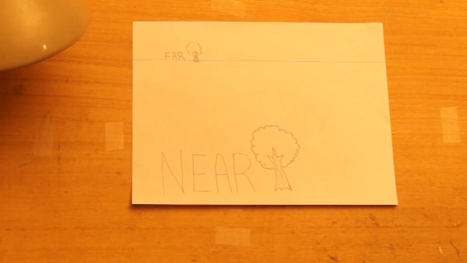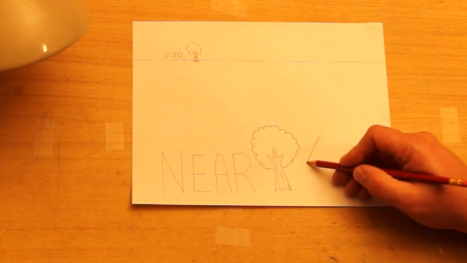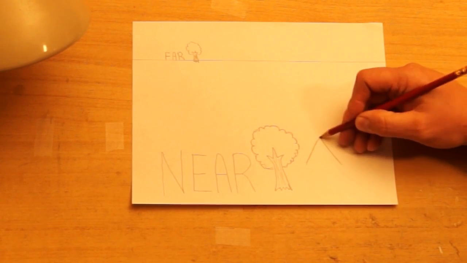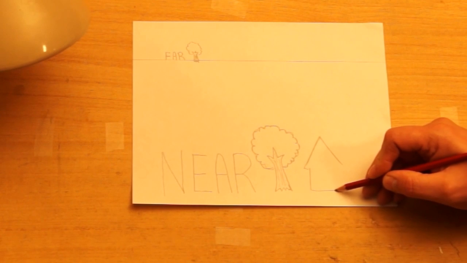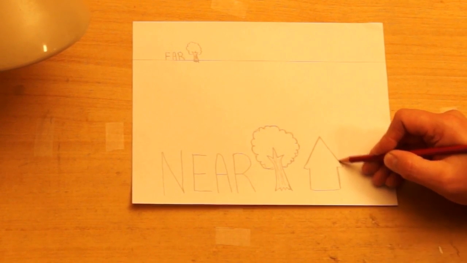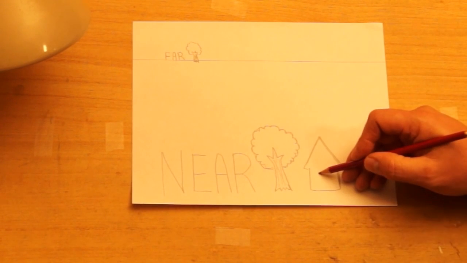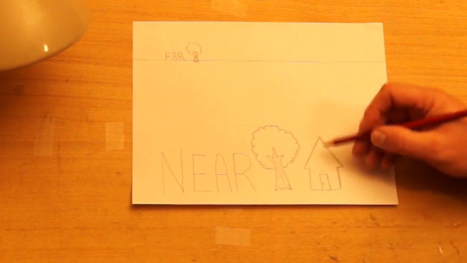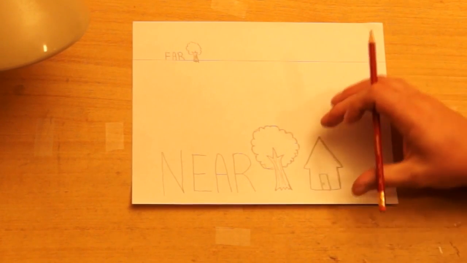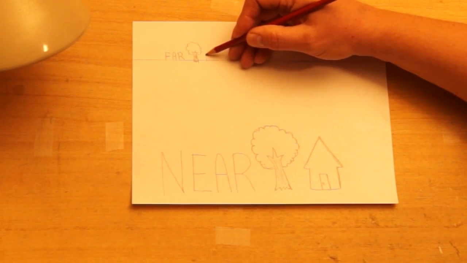Okay, next I want to make a house. And I'm going to make it a little smaller than the tree. It's not quite as tall as the tree. And this time I'm just going to draw the shape of it. I think I'll add a door too. But if you want to add some more details, that would be great. You could fill in and add some more details. But I want to give you time to work on your project today, so I'm going to draw that much.